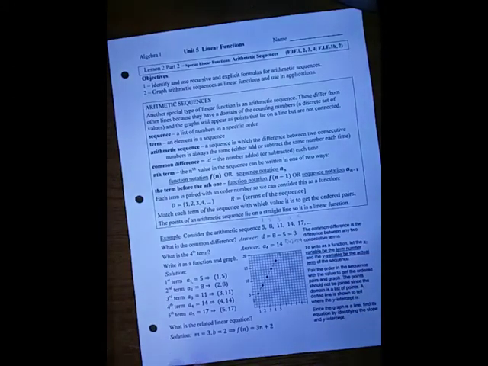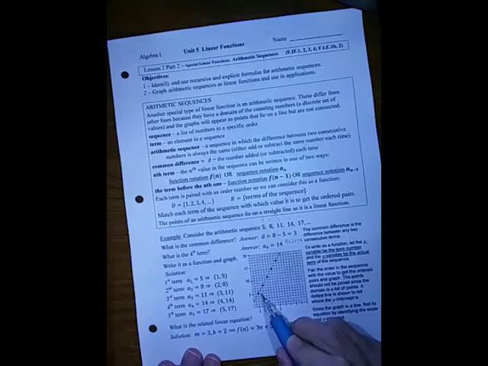The related linear equation, well, if we look, we're only going over 1. Even though it's 2 squares, it's only 1 here. We're going over 1 and up 3, so the slope is 3 over 1.